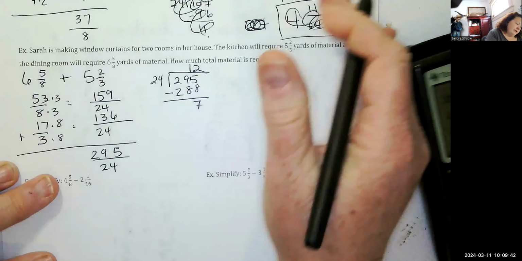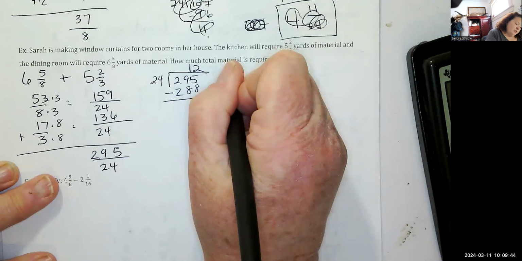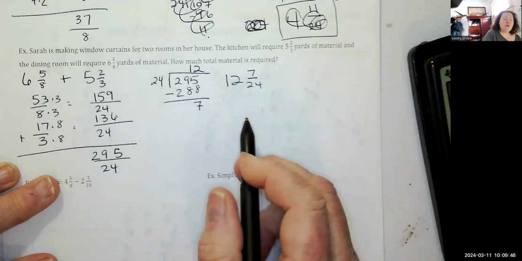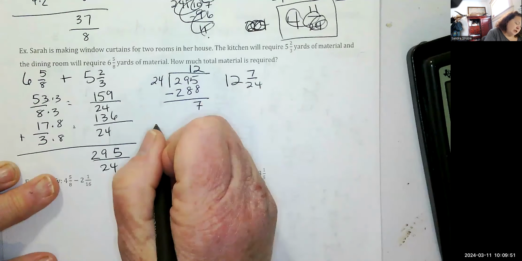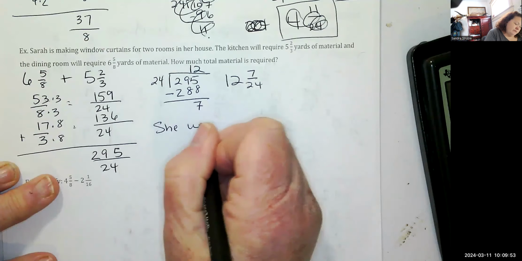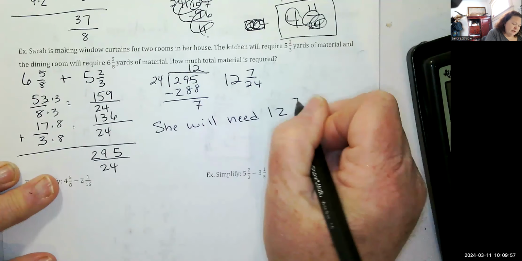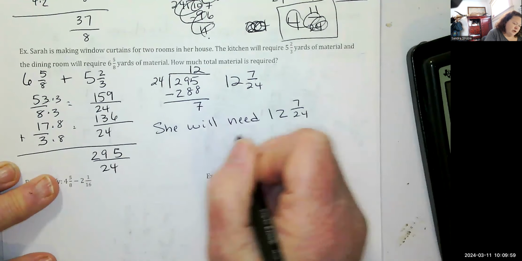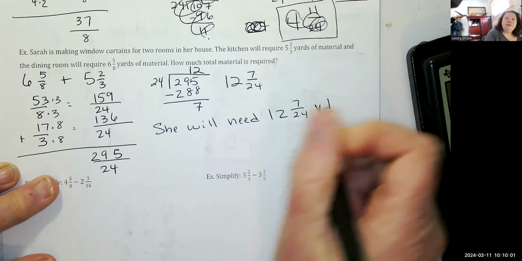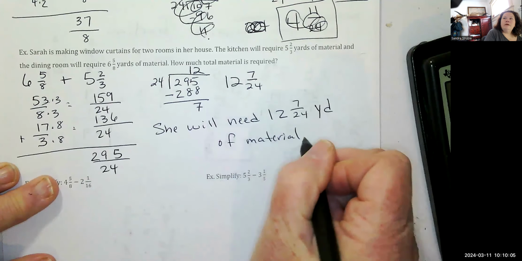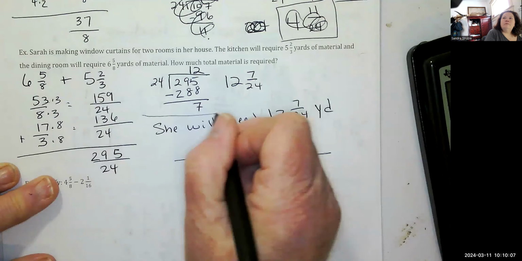So the answer here is 12 and 7 over 24, but this is a word problem, so we have to go to complete sentence. She will need 12 and 7/24 yards, don't forget the unit, of material. That is your answer.